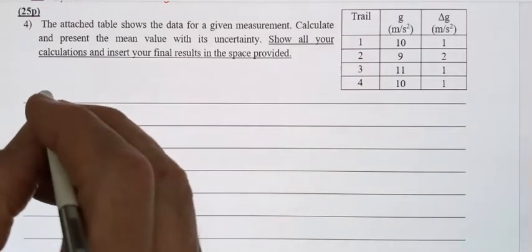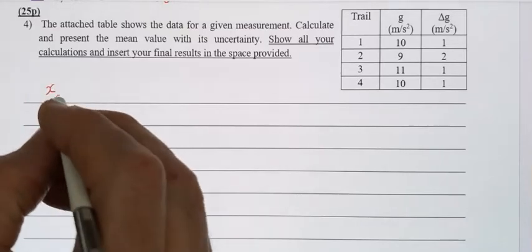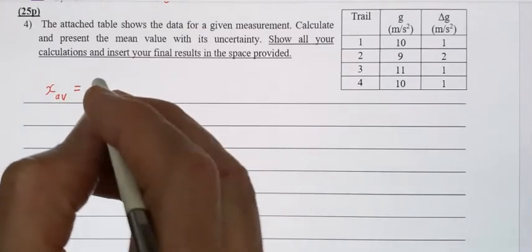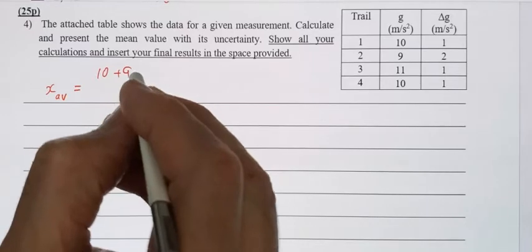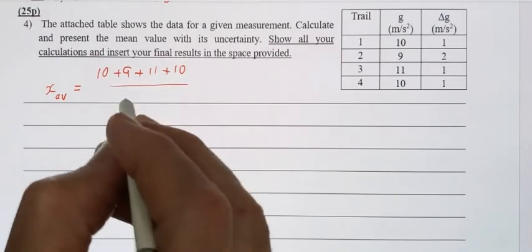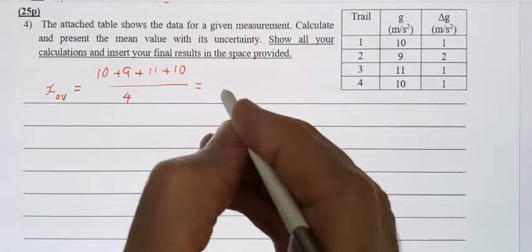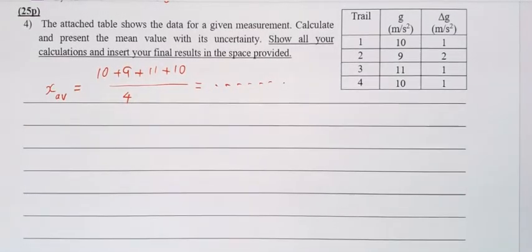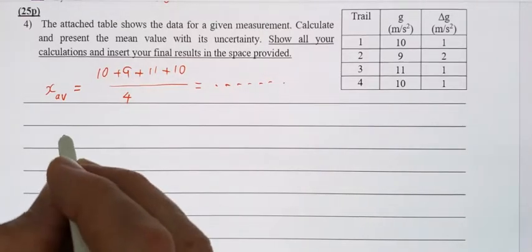So here x average will be 10 plus 9 plus 11 plus 10 divided by 4. We keep all the digits. We don't round them unless we calculate the error. And then we find the standard deviation.